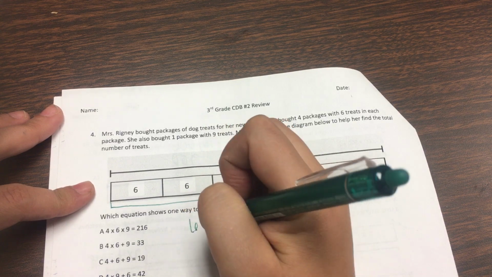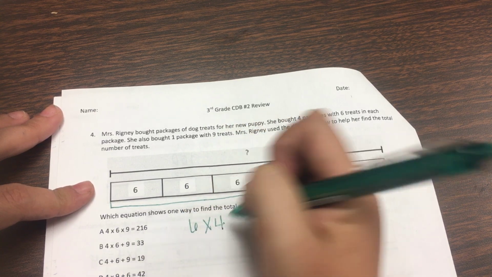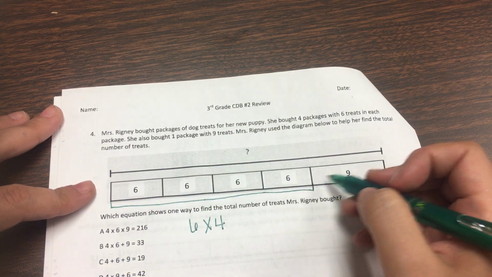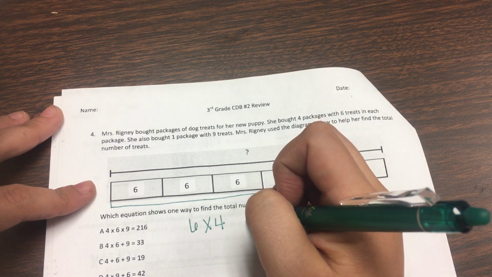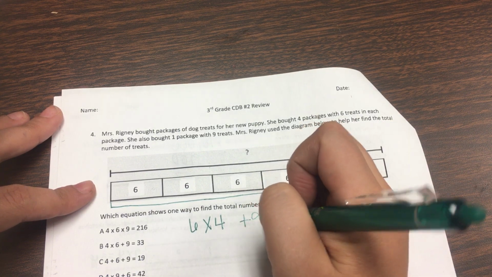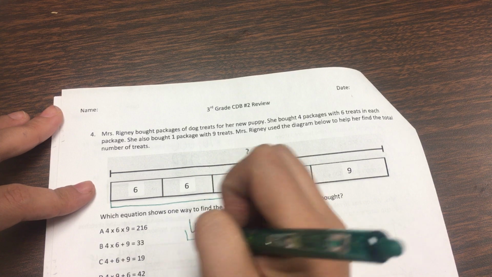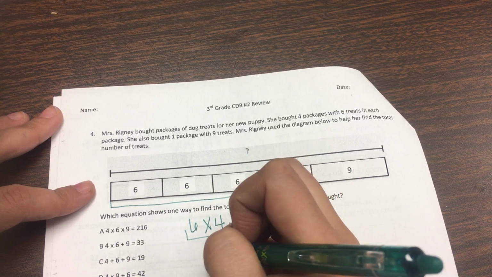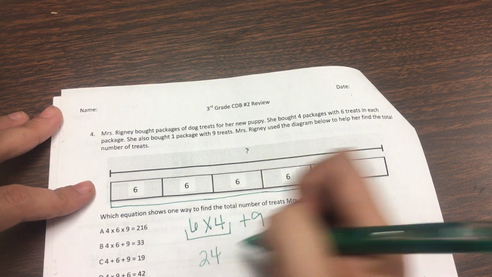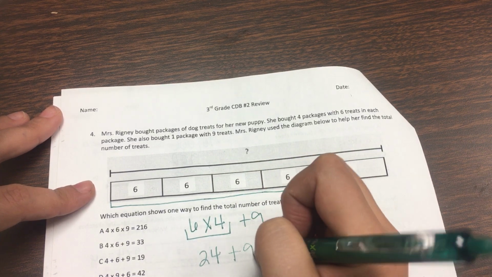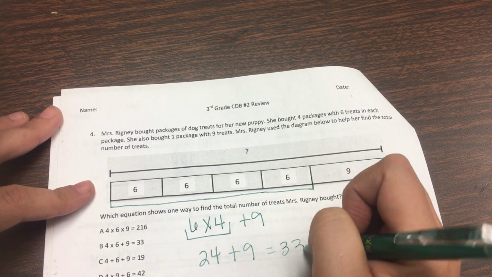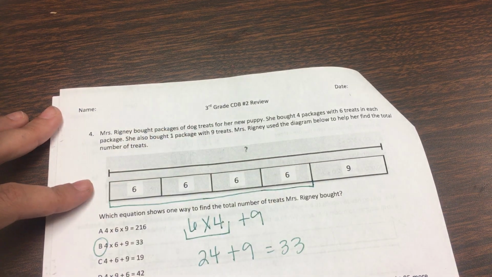So 6 times 4, that's first, and then we have to add our 9. So 6 times 4, it's got to be 24, and then plus the 9 is 33. So B is correct.